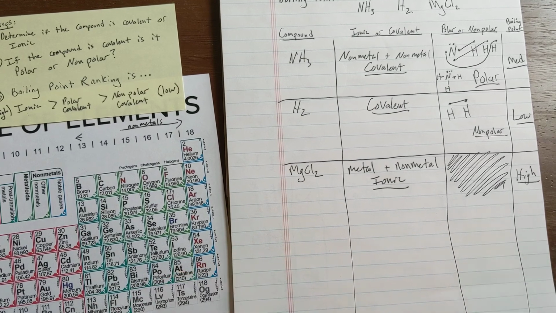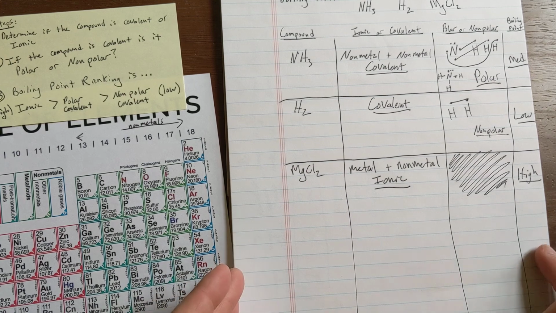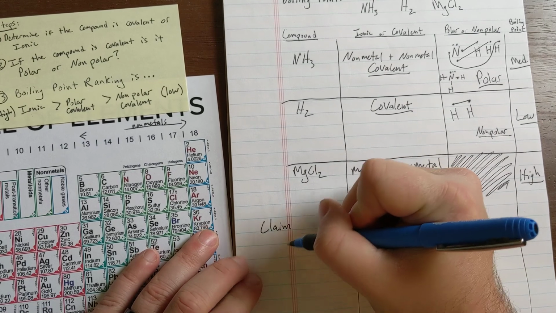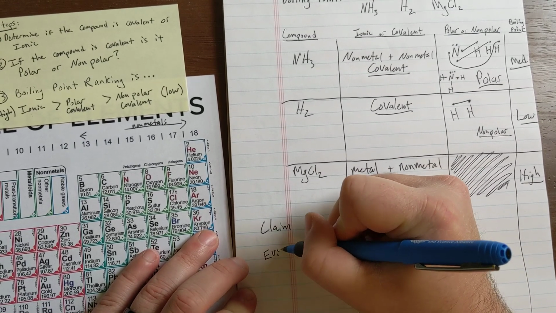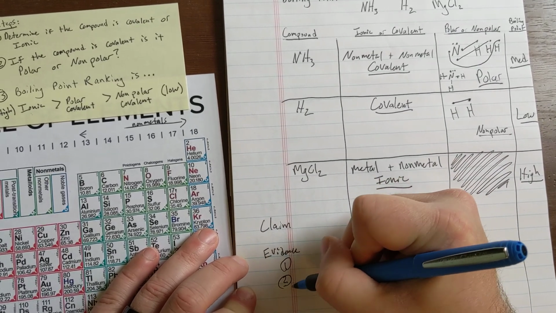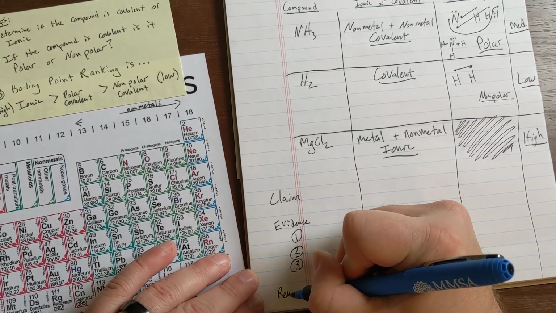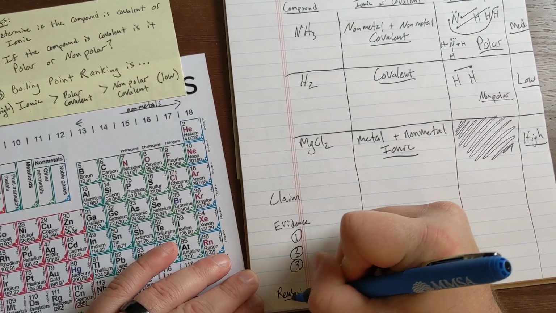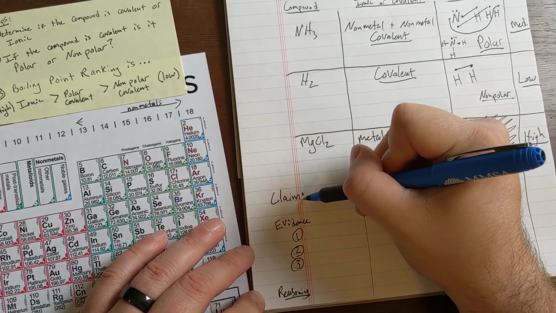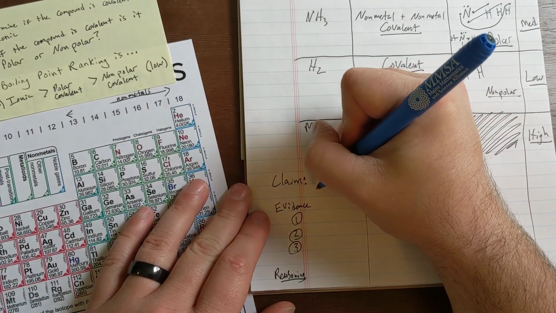So I'm asking you guys to do this in a CER format. And if you can remember from the CER format, right, you need your claim, evidence, and you're going to need at least 3 pieces of evidence. So I'm going to go ahead and put 1, 2, and 3 pieces of evidence there. And then you need to explain that evidence.